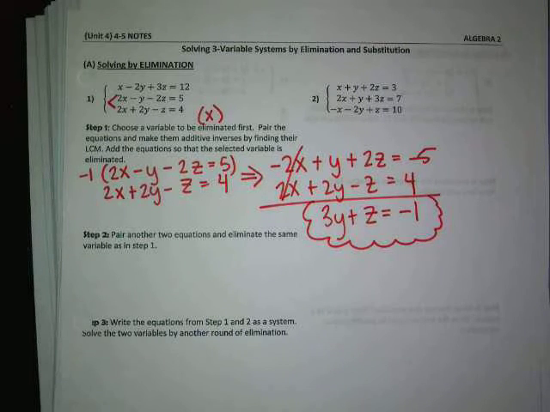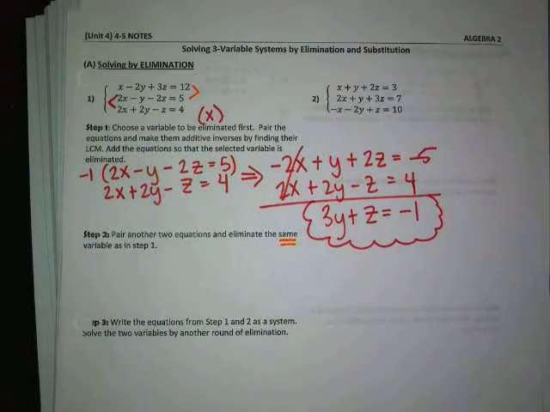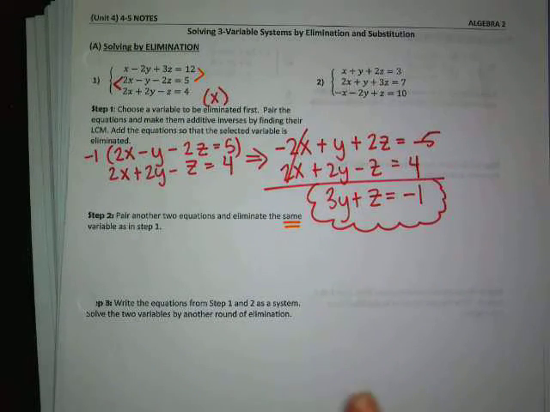Does that make sense so far? All right, so that's the first step. Second step, pair another 2 equations and eliminate the same variable. Same variable. So you're going to go back and you're going to pick another 2 to pair up. Which ones do you want to pair up? Okay, first and second. And once again, it doesn't matter as long as they're different 2 pairs.